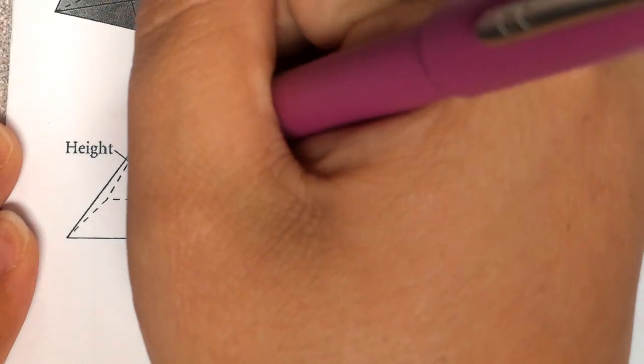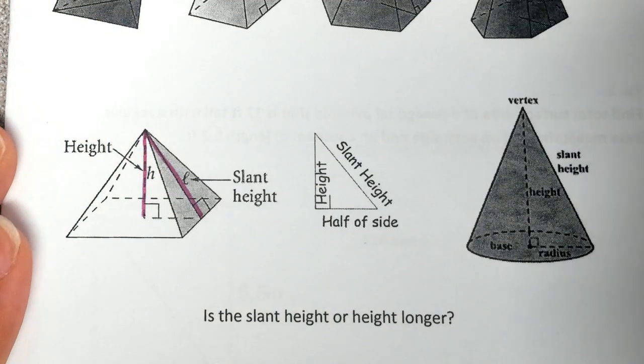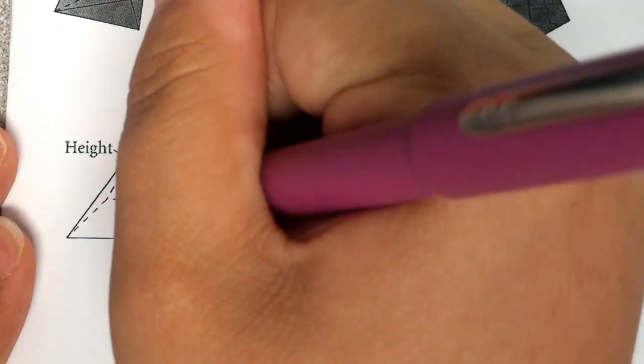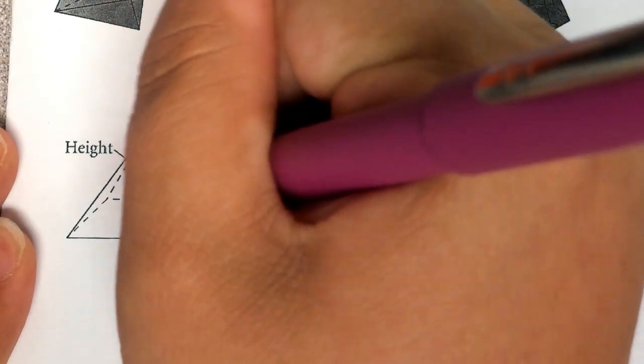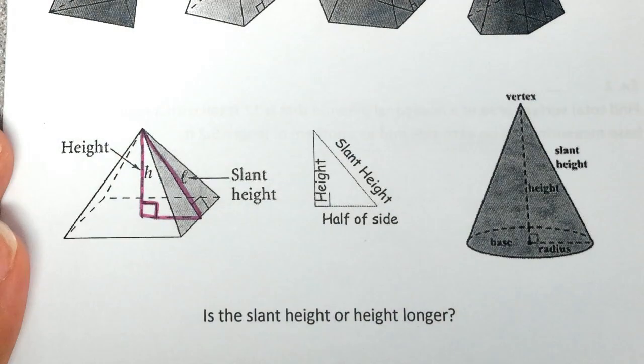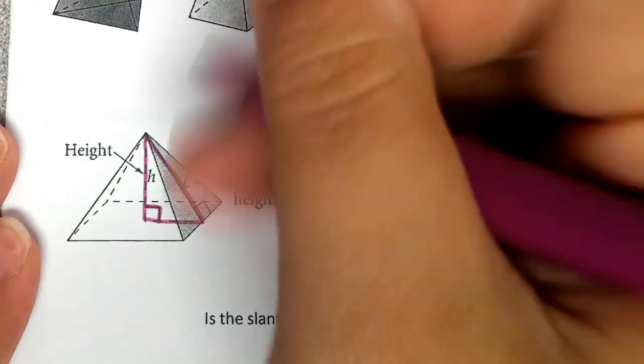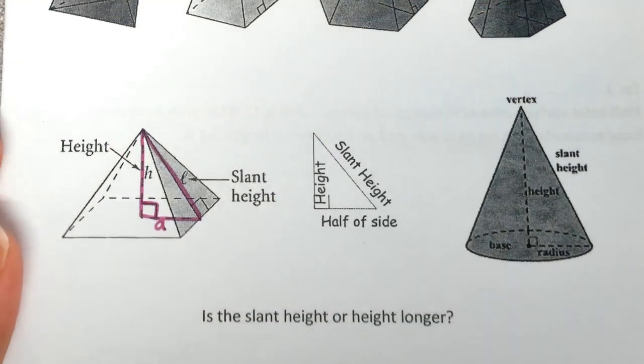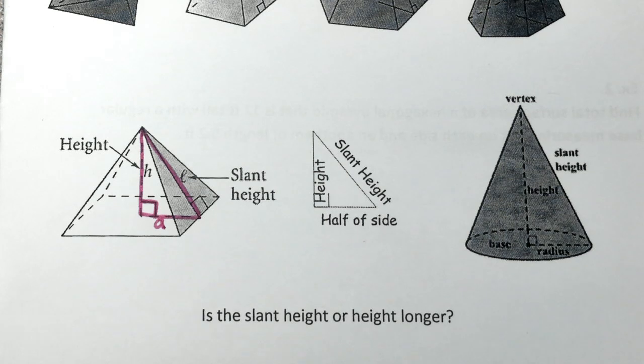Your height of your pyramid is your regular height. From the apex straight down, it makes a 90-degree angle. All right, and then this creates a right triangle here with that. And that's actually your apothem right there. Please don't tell us we have to do cosine, sine, and all that. Sometimes you might, but not today.